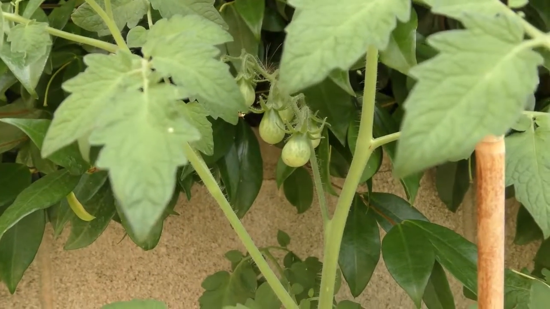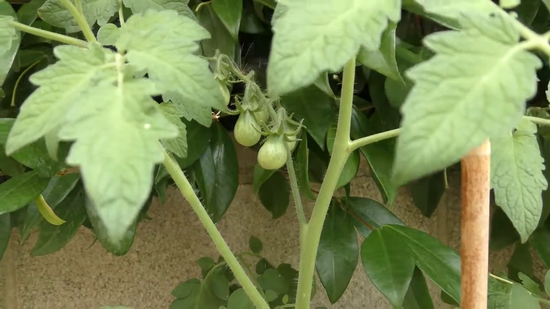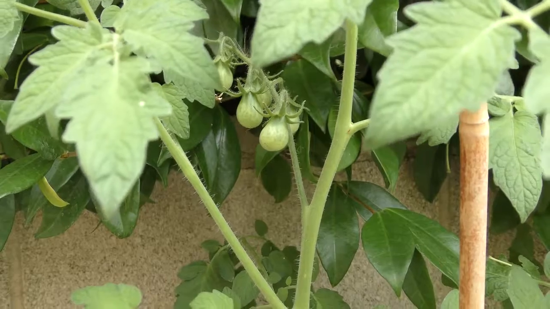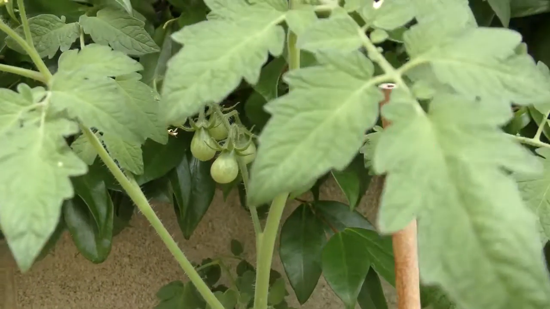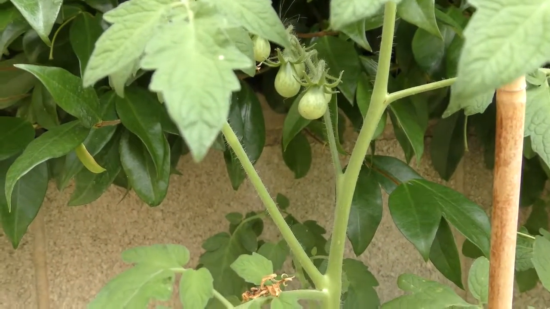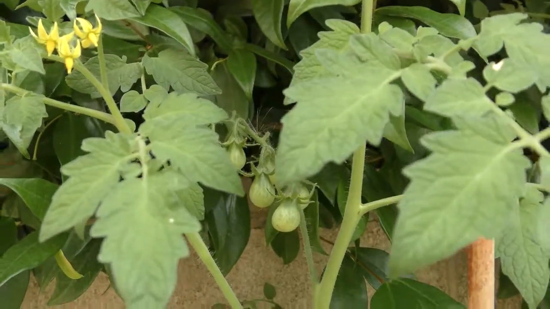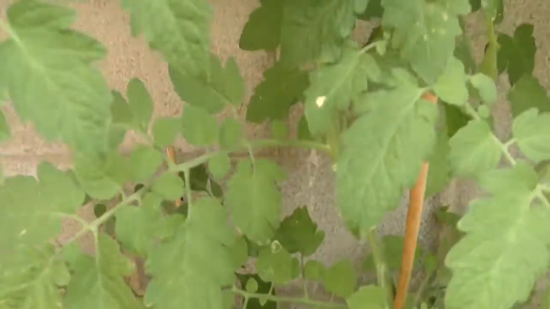July 5, 2018, Timeline Ghosts, Genetic Ghosts. So, I'm going to use the tomato plant in the straw bale for this one.